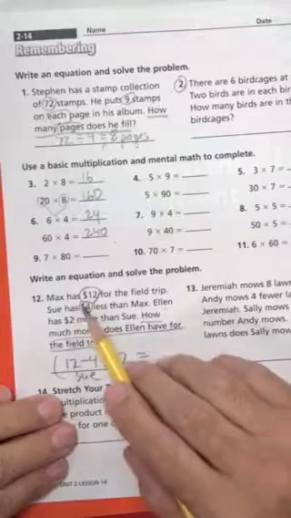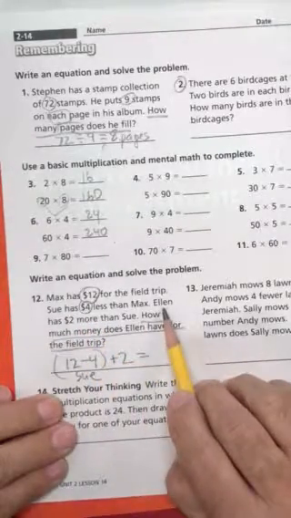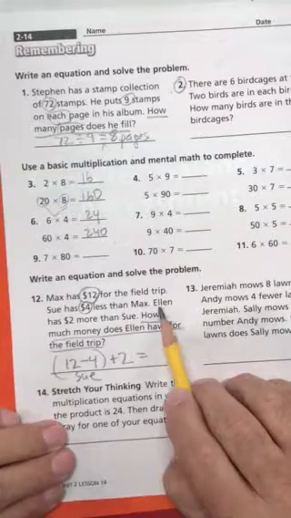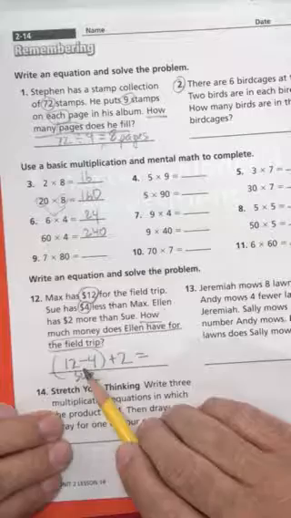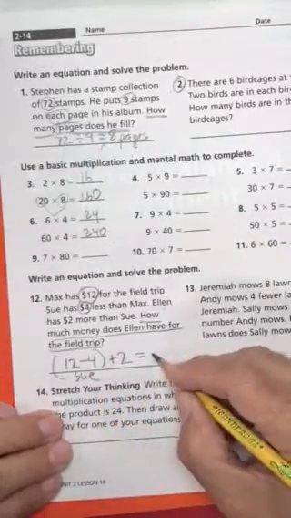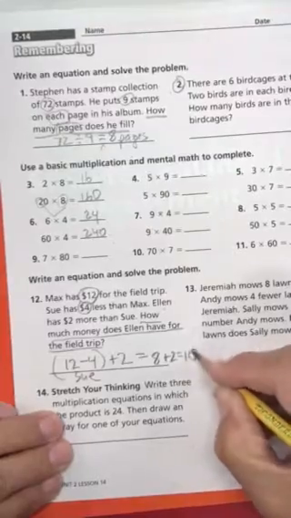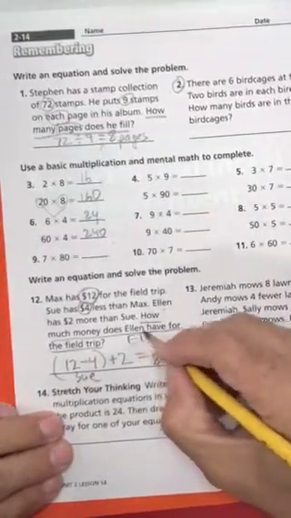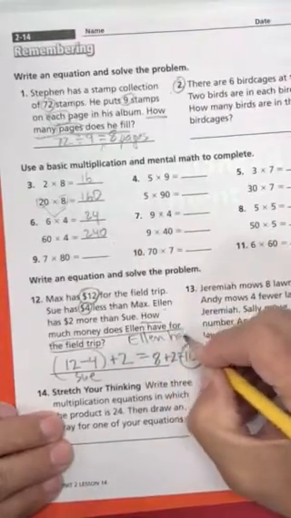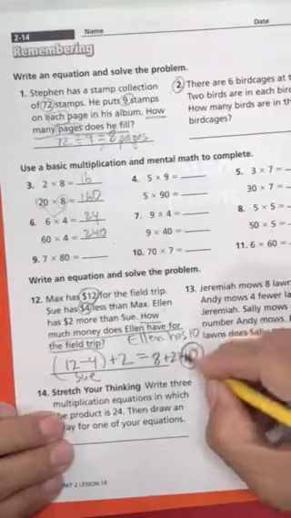So it's a 2-step problem. First we have to figure out how much Sue has before we can find out how much Ellen has. So Sue has 4 less than Max, so she has 8. 8 plus 2 equals 10, and that's how much Ellen has. Ellen has $10. And put a dollar sign there.